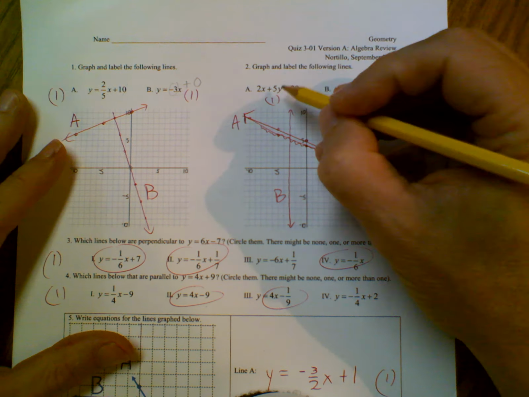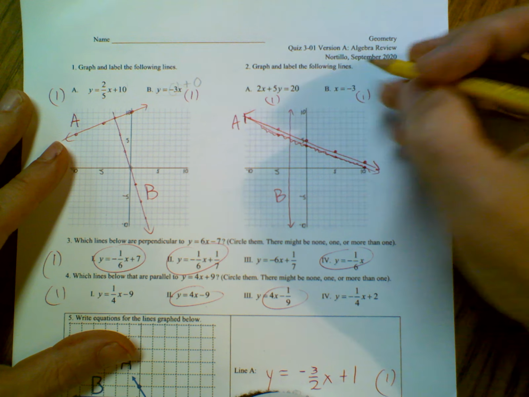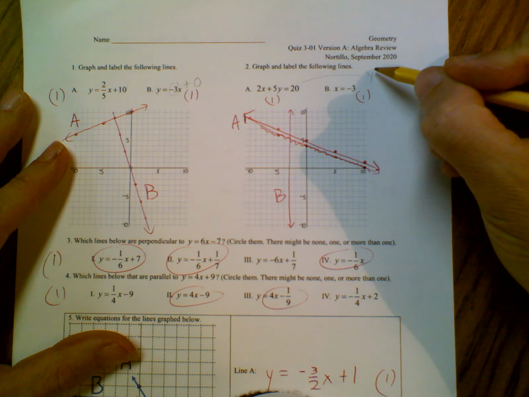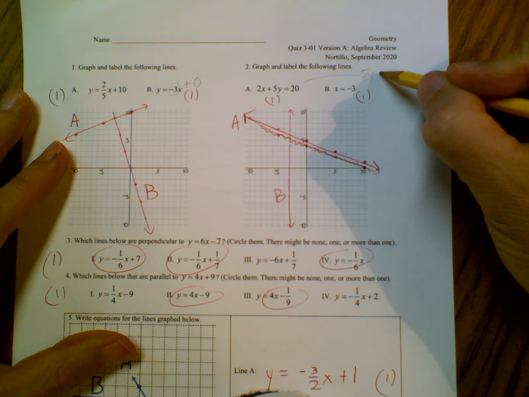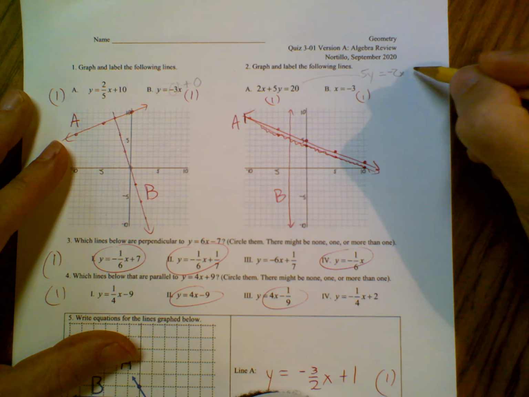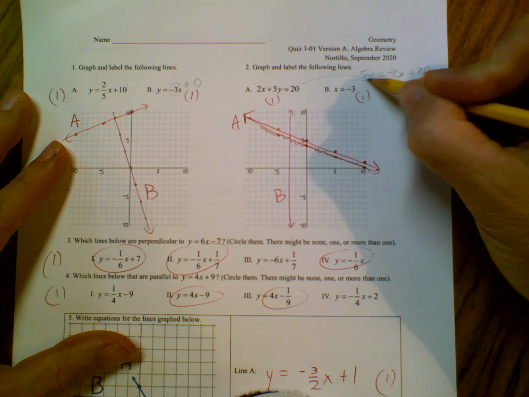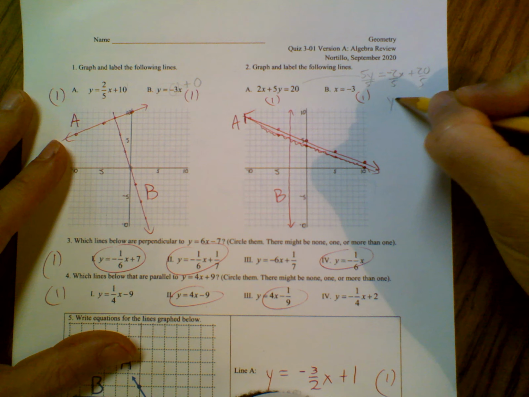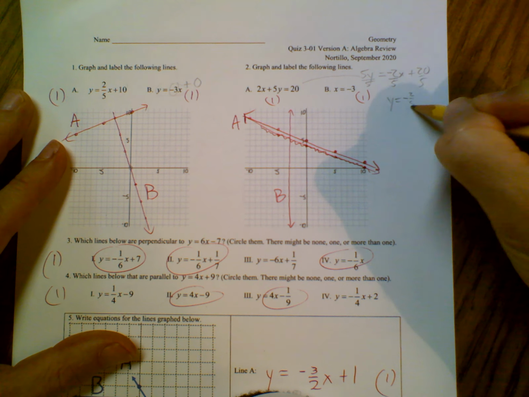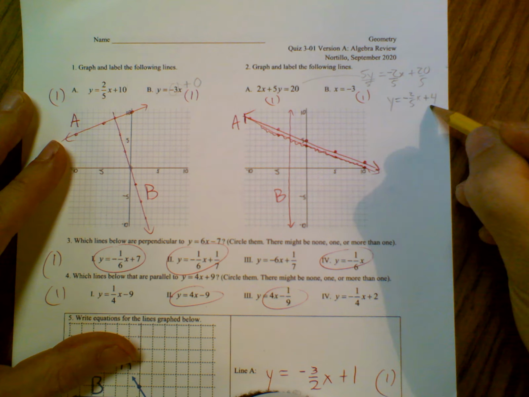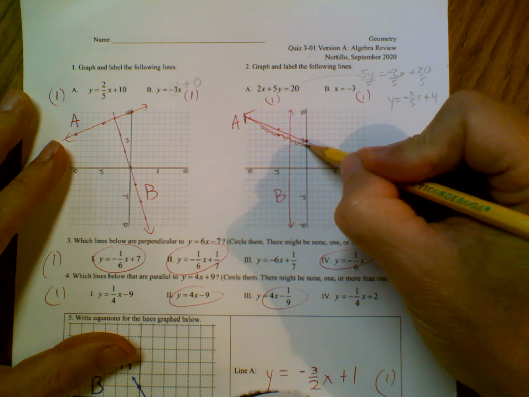Okay. For number 2, I'm not going to go through the easiest way, but if you turn this into slope-intercept form, which a lot of people did correctly and some people did incorrectly, let's subtract 2x from both sides. You'll get 5y equals negative 2x plus 20, and then divide everything by 5. So you'll get y equals negative 2/5 x plus 4.